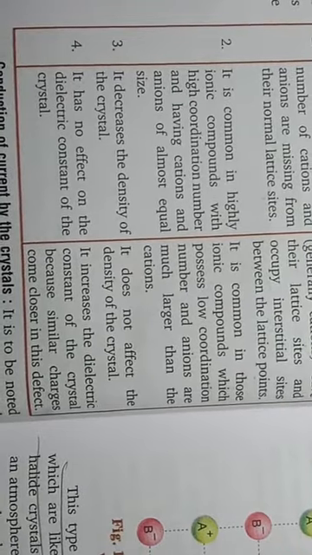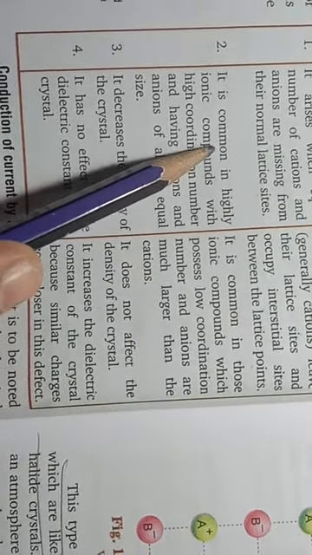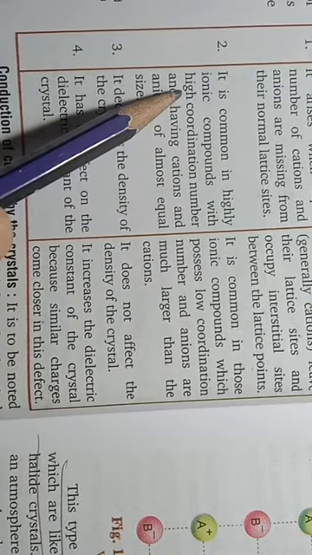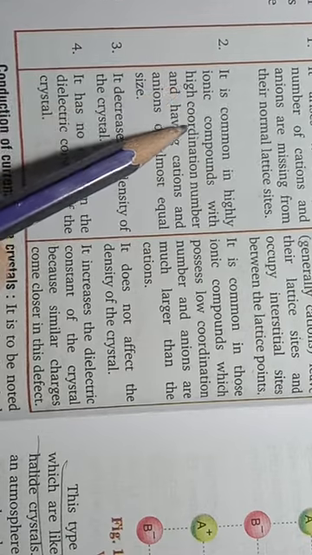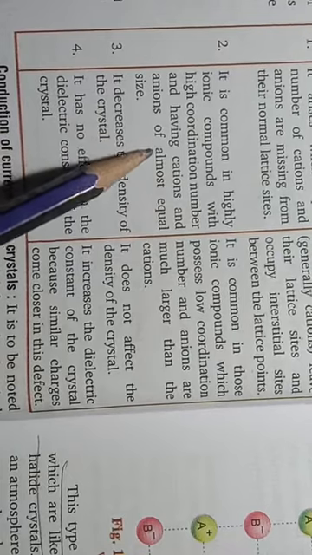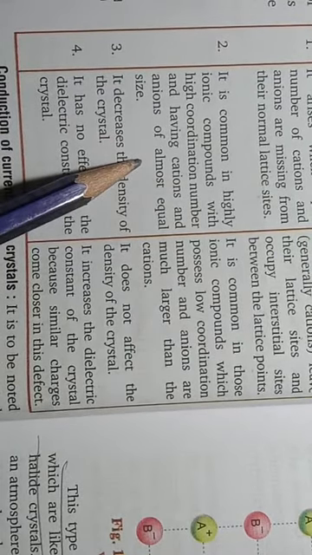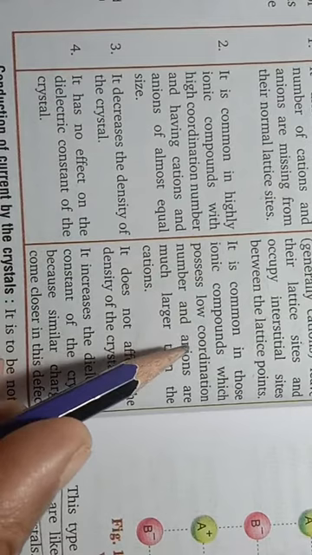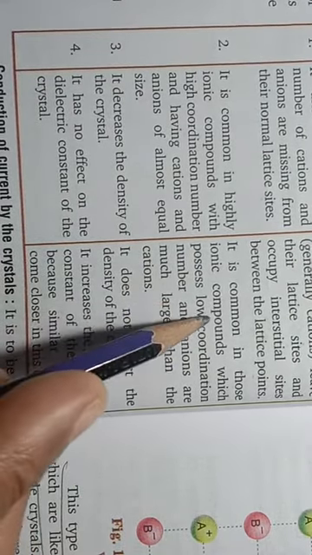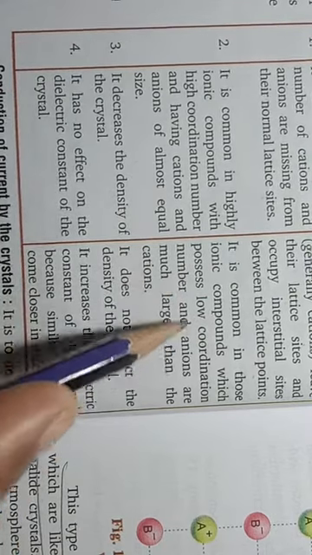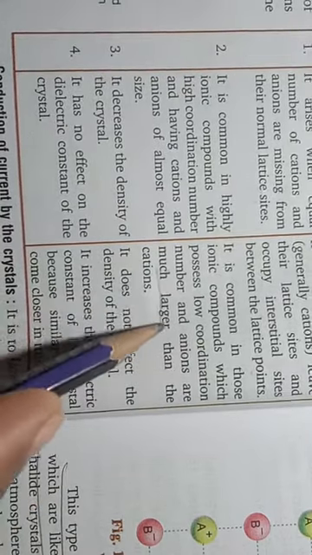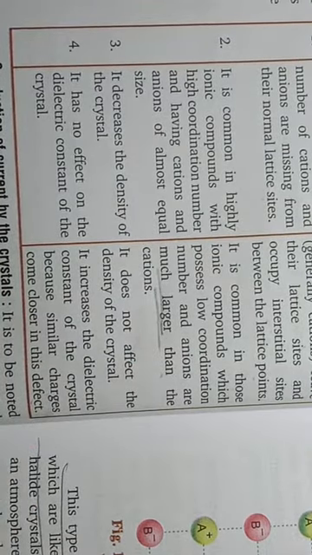The second point: Schottky defect is common in highly ionic compounds which have high coordination number and having cations and anions of almost equal size. But Frenkel defect is found generally in those ionic compounds which possess low coordination number, and anions are much larger than the cations.